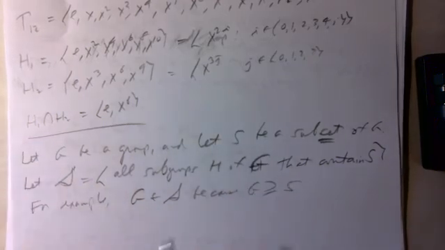G contains S. So this is the set of all the subgroups that contain S.